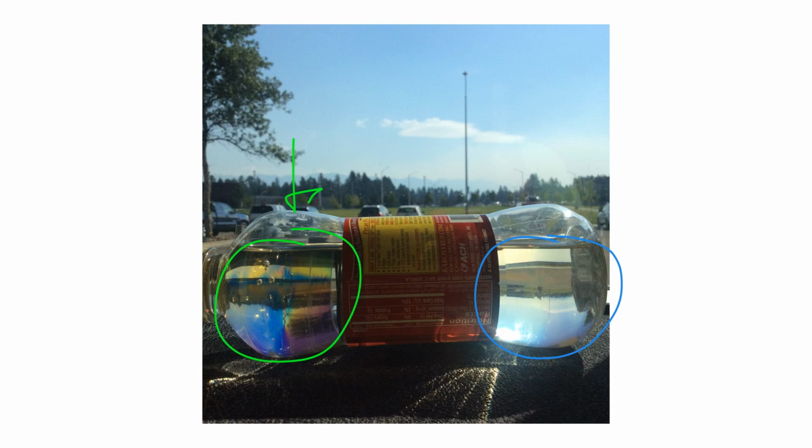On the other side, that is the right side, there is no polarizer, and so the unpolarized light has no particular effect as it goes through the Karo Syrup and goes into the iPhone camera.